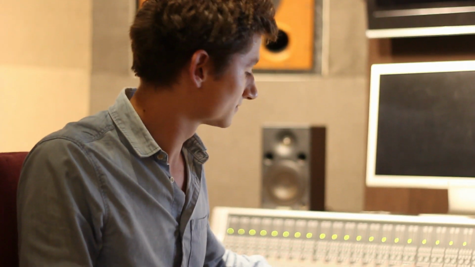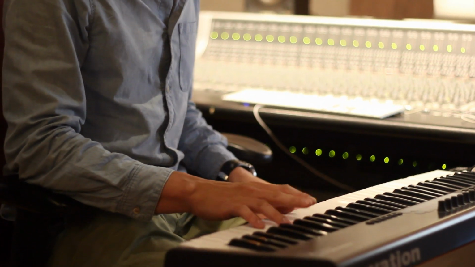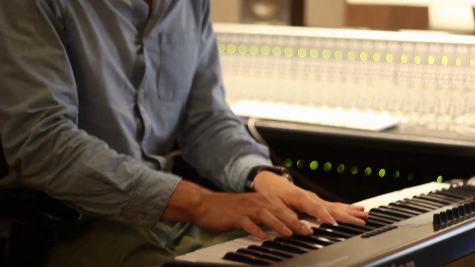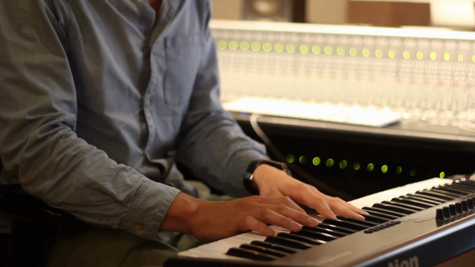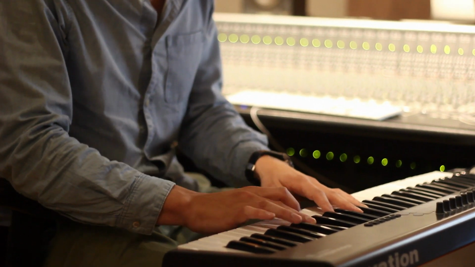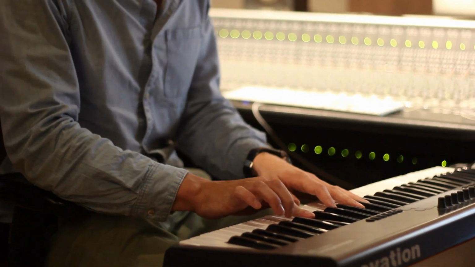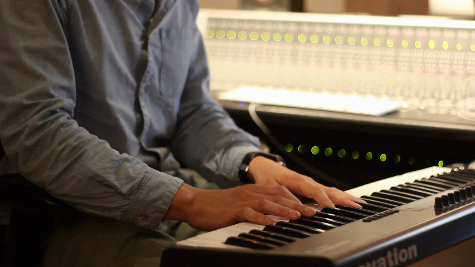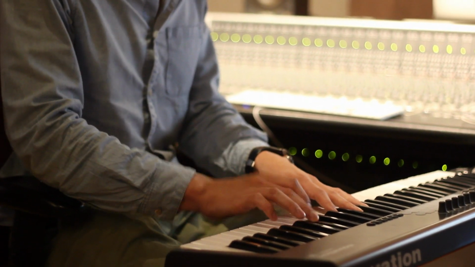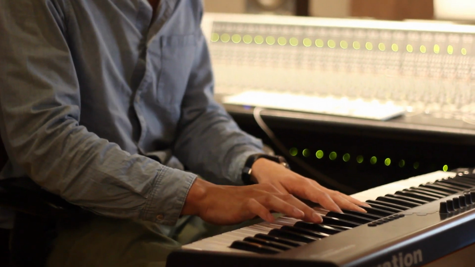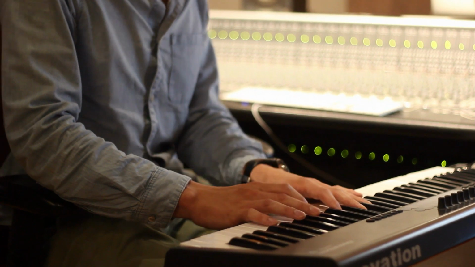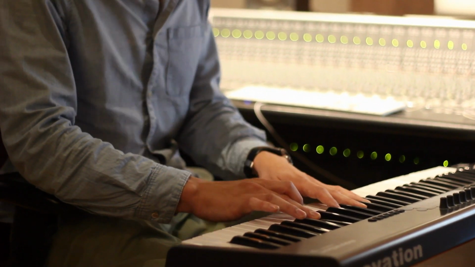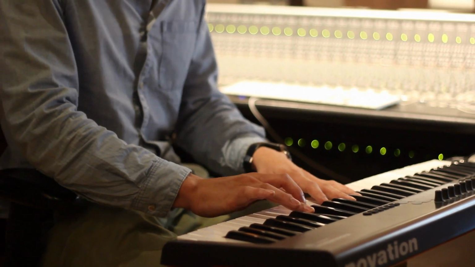Let's create something new, shall we? I like that. So that's how you chop up a sample with Kontakt.